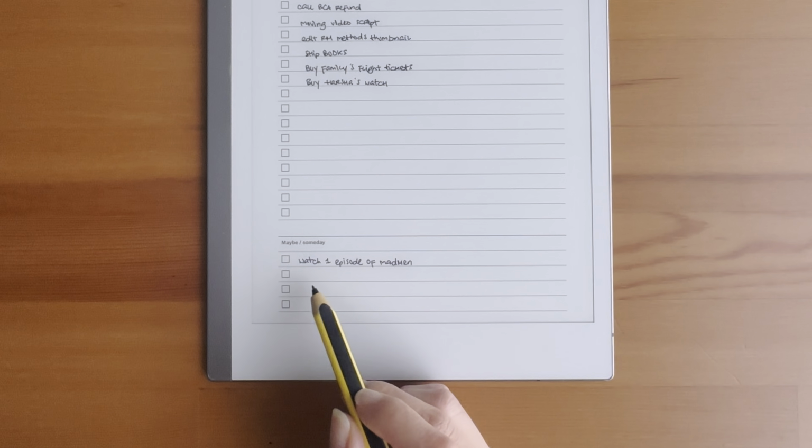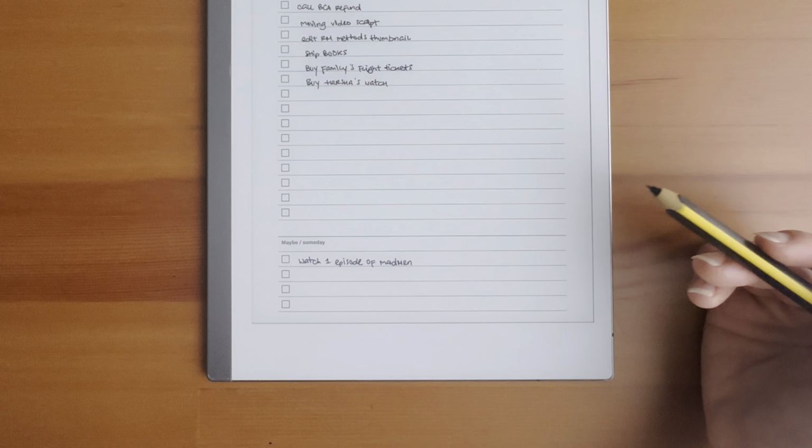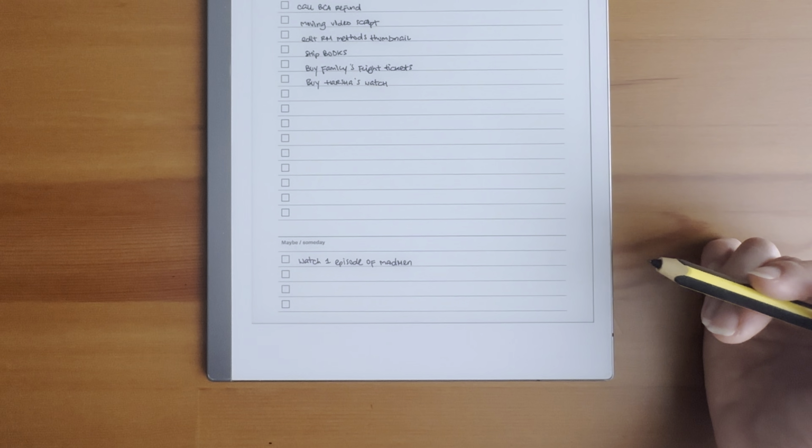And then there's my favorite part, the maybe or someday section. This is for tasks that aren't urgent, but would be nice to get done if I have the extra time. Things like organizing digital files, brainstorming new content ideas, or just researching a product I'm interested in buying. I love this section because it keeps tasks on my radar but without pressuring me to do everything immediately. The best part is I don't have to write the day and date manually like I used to do in my old template. It's such a small thing, but it just makes my planning smoother and more effortless.